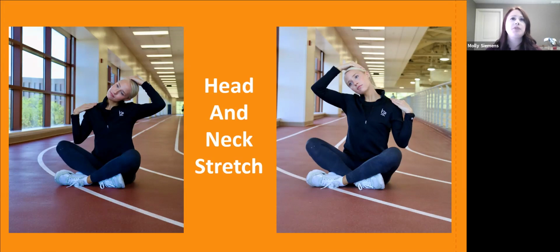We want to hold this for 3 to 6 seconds. And then gently roll your chin forward to relax it onto your chest before switching sides. You can repeat this 3 to 4 times.